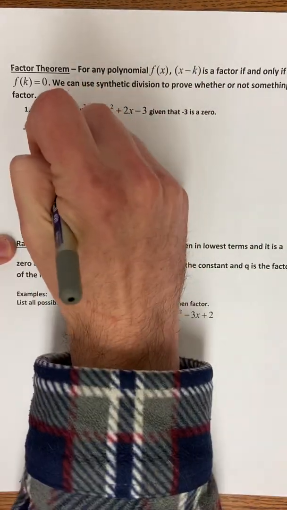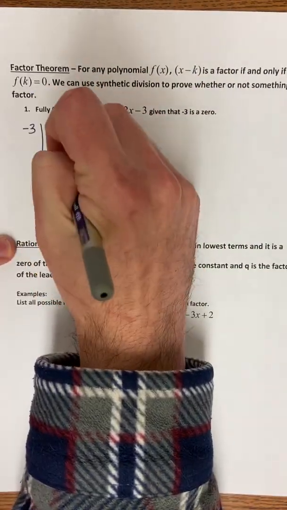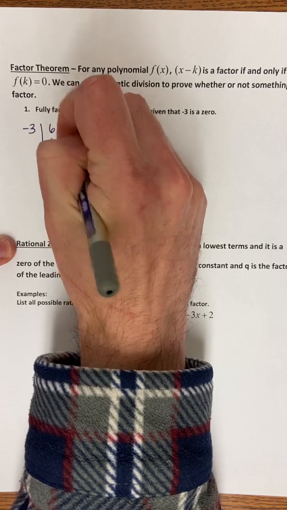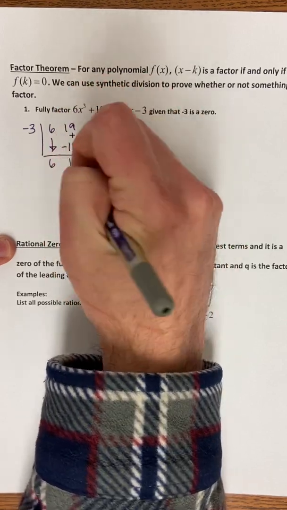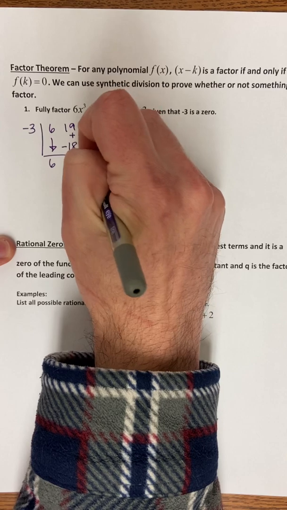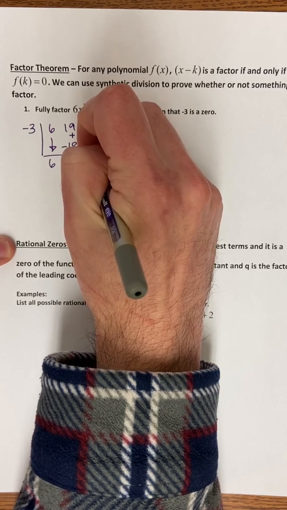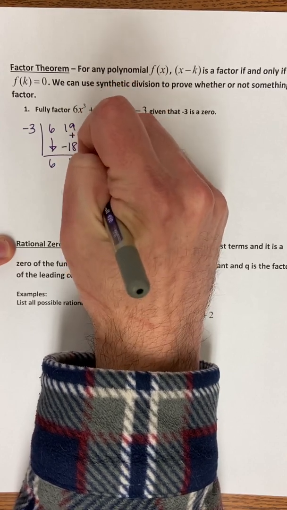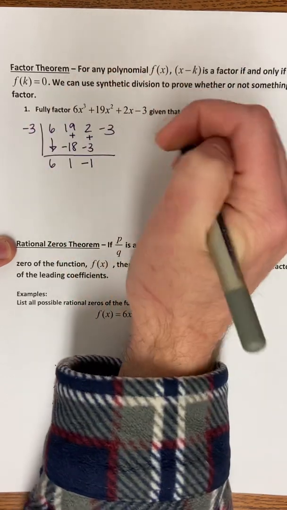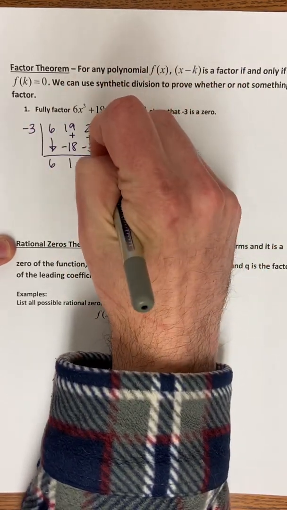And then 6 comes down. 6 times negative 3 is negative 18. We add going down to get 1. And you multiply going back up. So 1 times negative 3 is negative 3. Add going down to get negative 1. Negative 1 times negative 3 is 3.